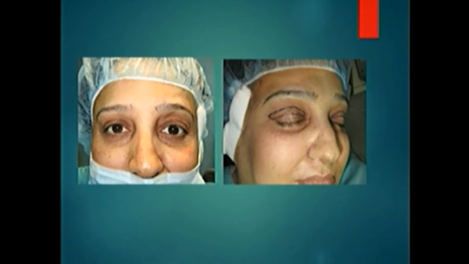And this is when I do blepharoplasty. I like to extend it medially all the way here and also laterally to go around the orbital rim, because if you don't do that, you will have some extra skin hanging here and extra skin hanging here, and the patient will not be happy after that.